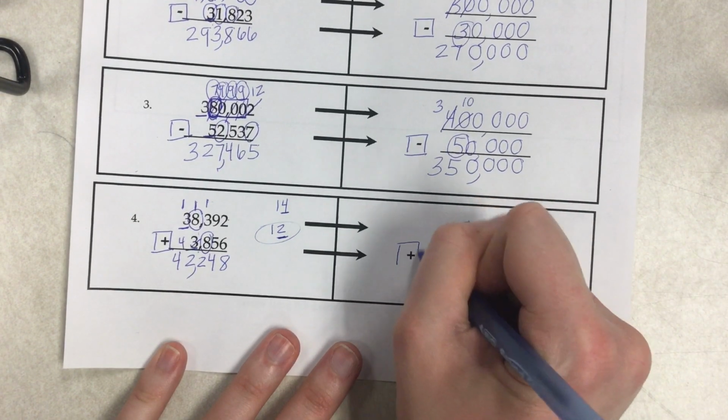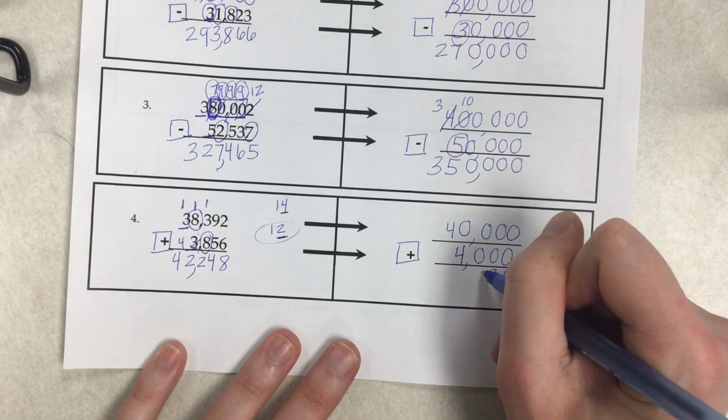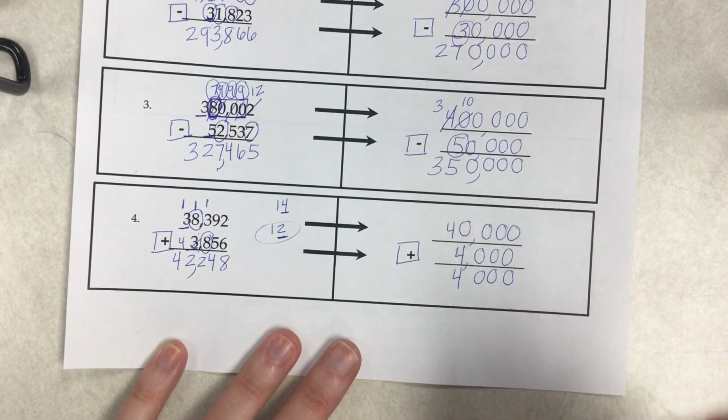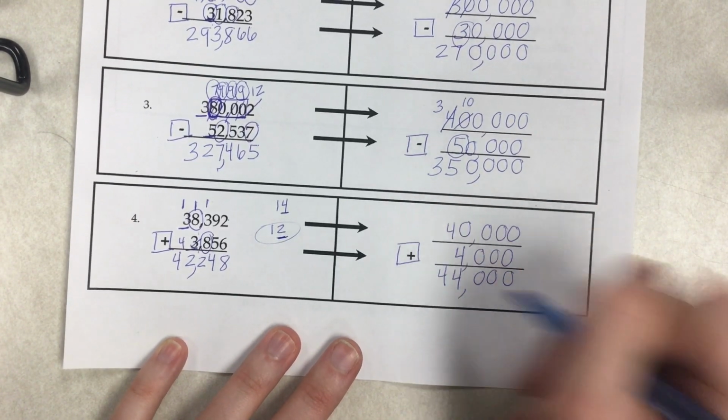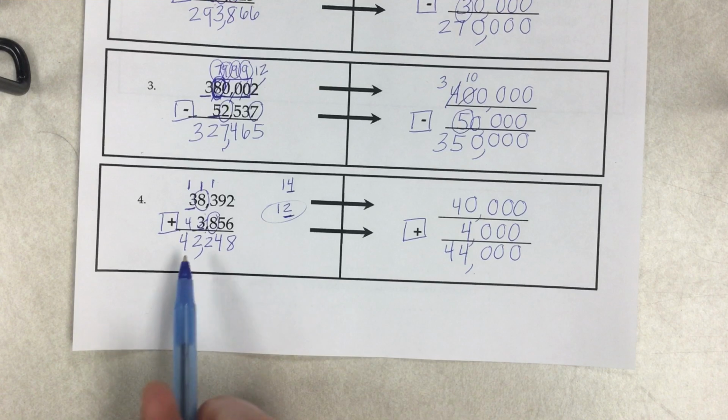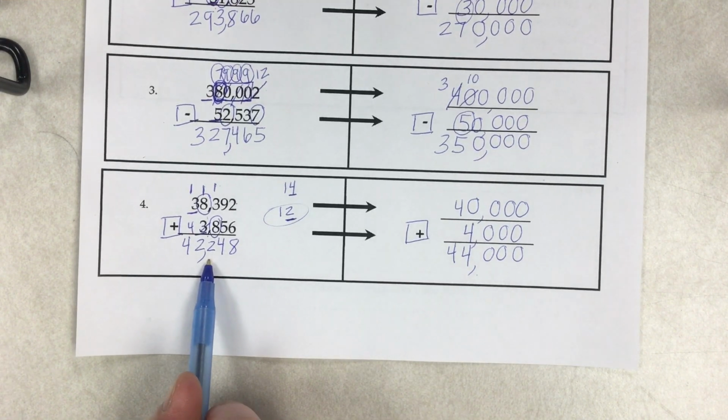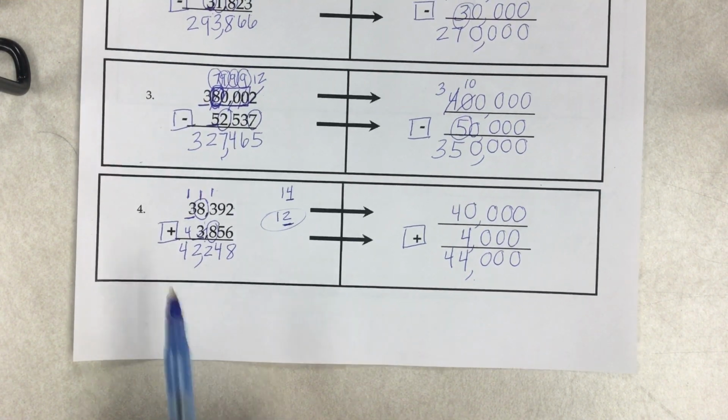And then don't forget your adding. So zeros, nice and easy. 0 plus 4 is 4. 4 plus nothing is 4. And I get 44,000. If I compare that to my actual answer of 42,248, I can see that I am pretty close.